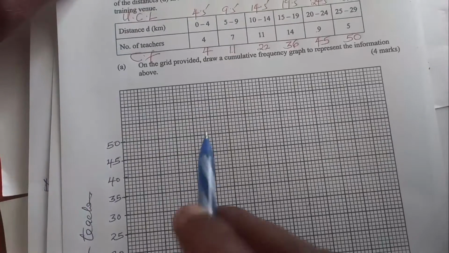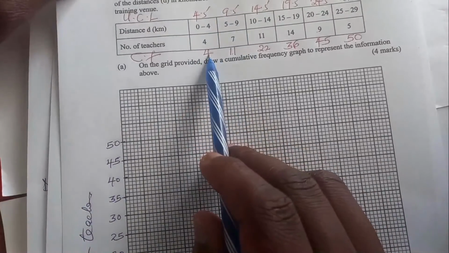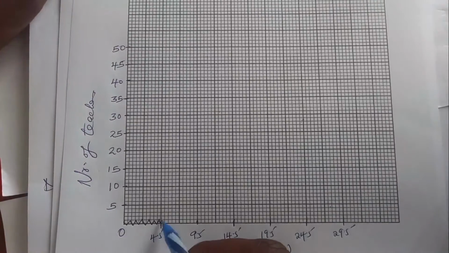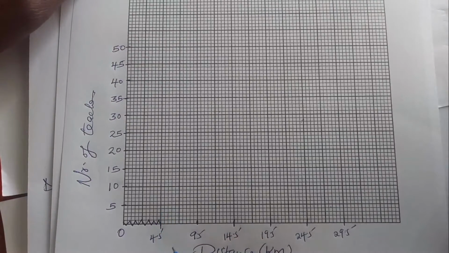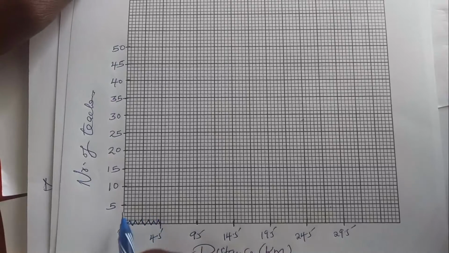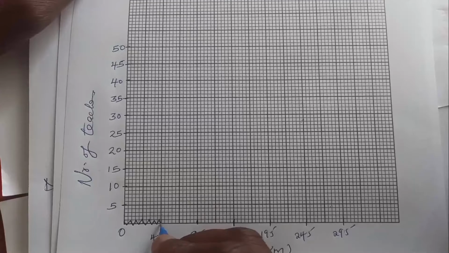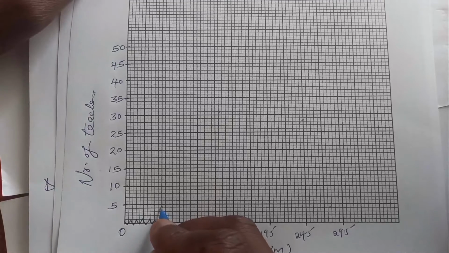The first one is (4.5, 4). So 4.5 is here. You need to understand the size of one small square. On the y-axis, one small square represents 1. So 4.5 is here, then 4 will be there.